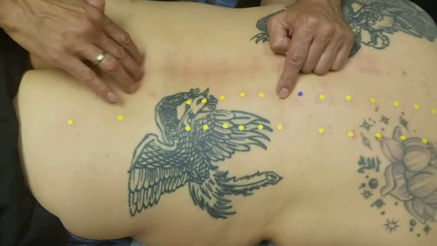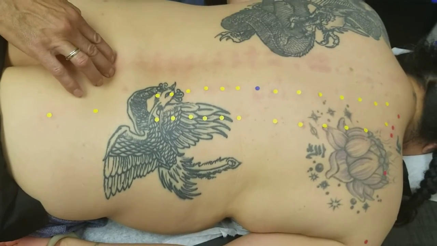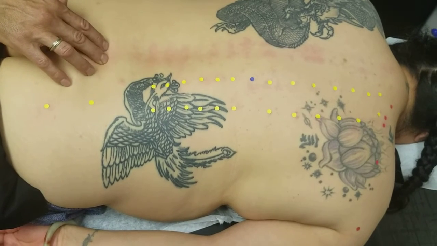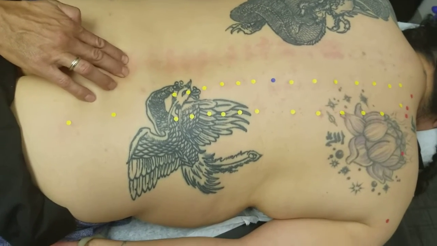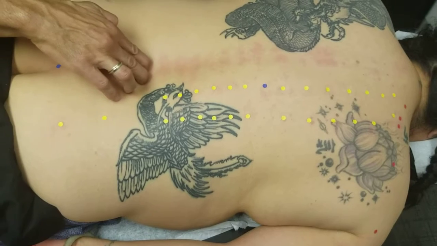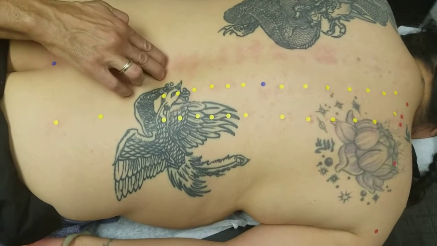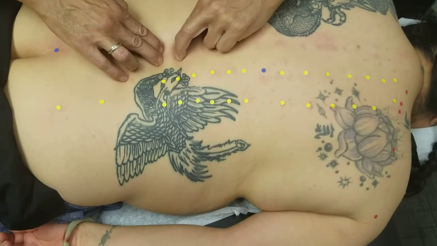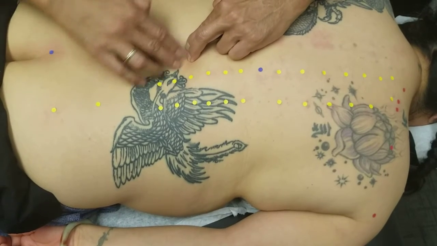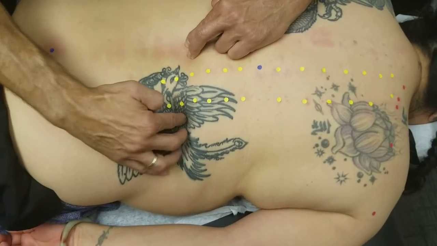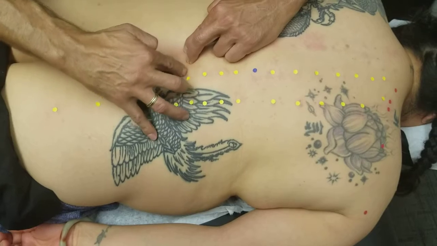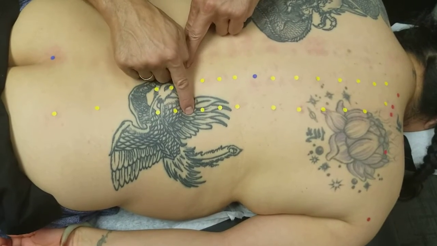So if we go here, that's our L5 sacrum region or border, L4, L3, and then L2. Good. And then if we go to L1 and T12, we should be able to find the 12th rib running right into that area. So we're good as far as the level.